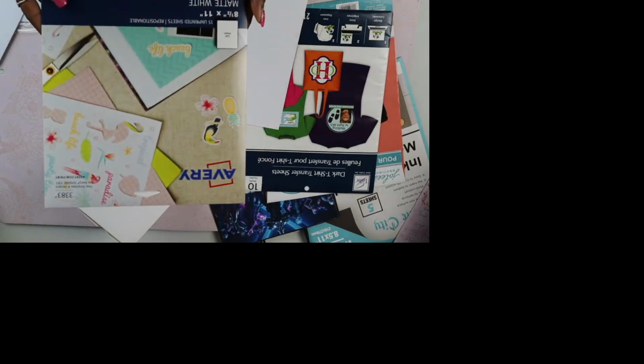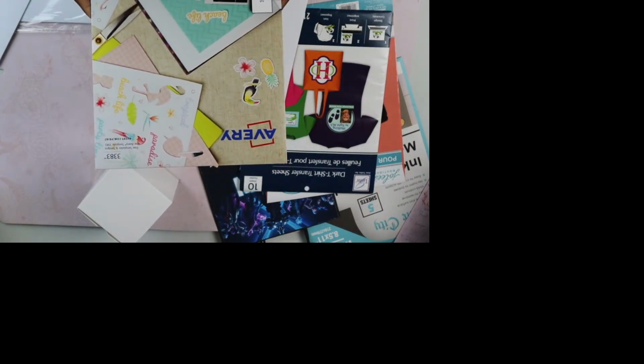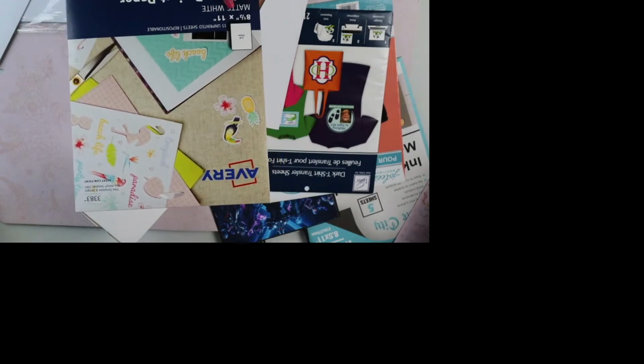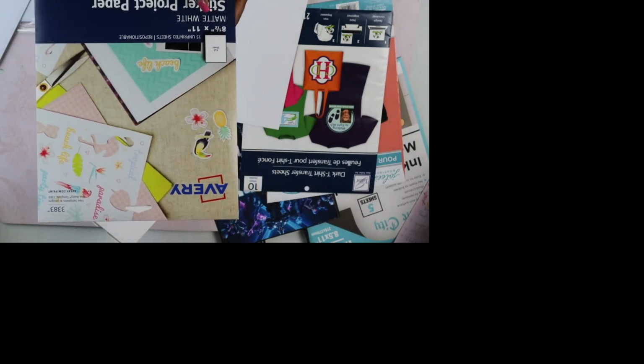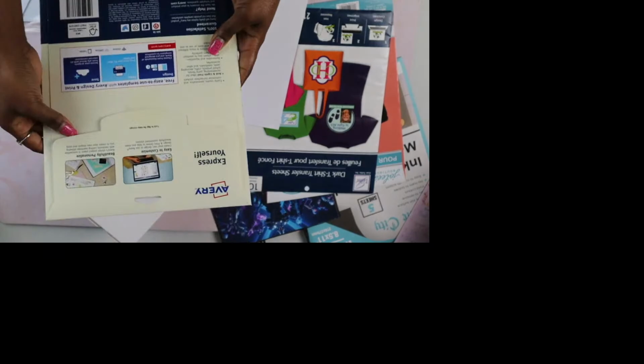This is also some sticker paper that I've used before. It's an Avery brand, and I got it from Walmart, I think. There are 15 sheets in here, 8.5 by 11, and this is matte paper. This is matte. I haven't used this one yet.